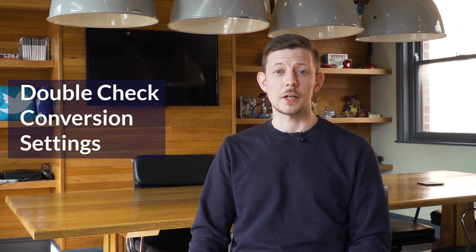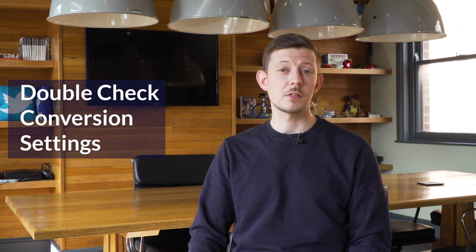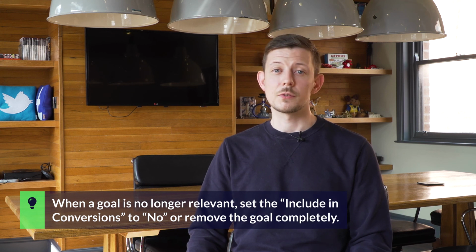Our final tip is around conversions and how you set them up. We recommend that you double check the settings you have, making sure that you've got the count set to either all or 1, depending on the type you're setting up, and making sure that you exclude any irrelevant goals as soon as they're no longer needed in the account. This way it will keep your reporting clean and accurate.